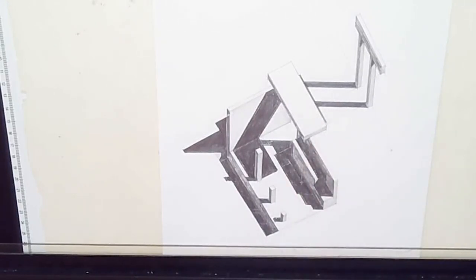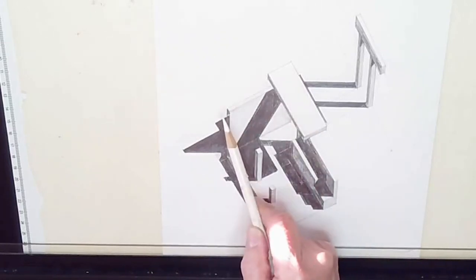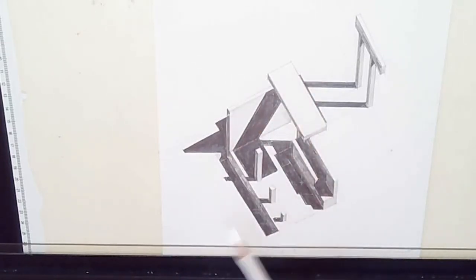Okay? And even though some edges are barely defined by lines, we still understand the forms clearly because of our ability to put those shadows and shapes together and create three-dimensional volumes. And it creates a very effective drawing that's very nice in your portfolio.